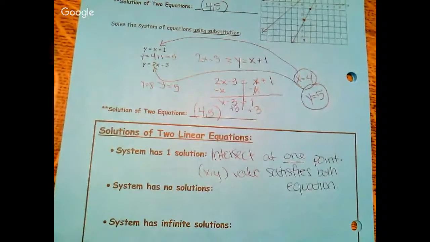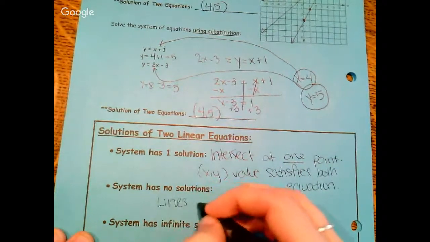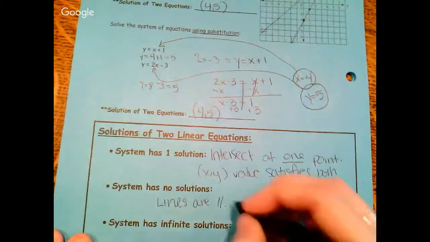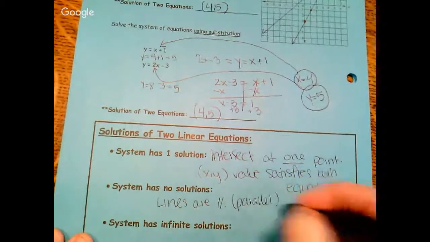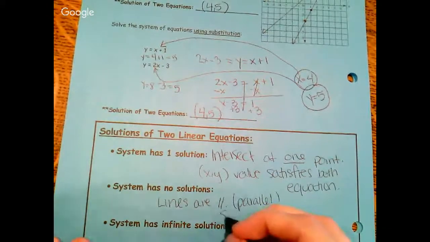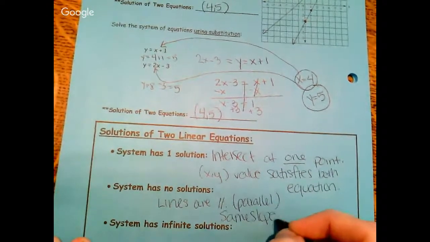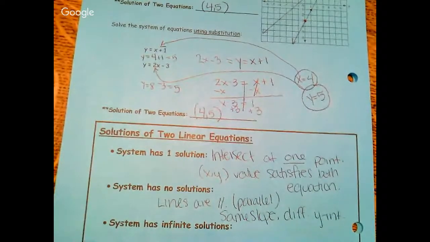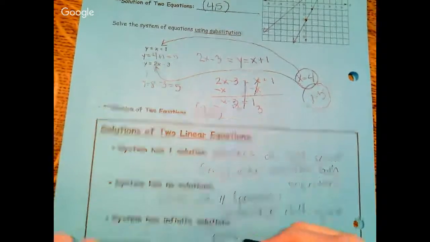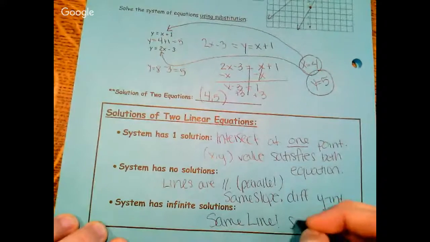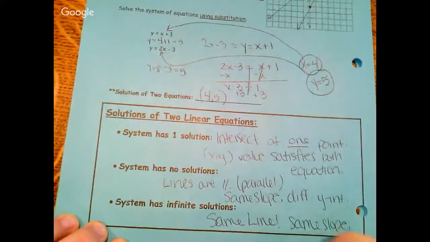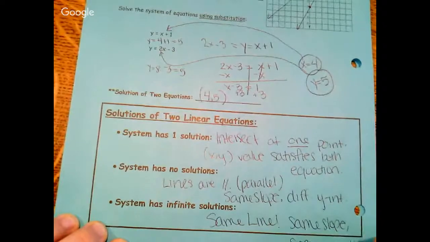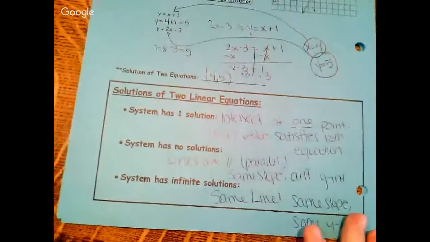Right? If the system has no solutions, that means that the lines are parallel. That's a symbol for parallel. I'll write it out too. And we know that they have the same slope, but they have a different y-intercept. Right? Infinitely many solutions, they're the same exact line, which means they're going to have the same slope. They're going to have the same y-intercept. Everything's going to be the same about them. Okay? So when you're ready, please flip the page for me.